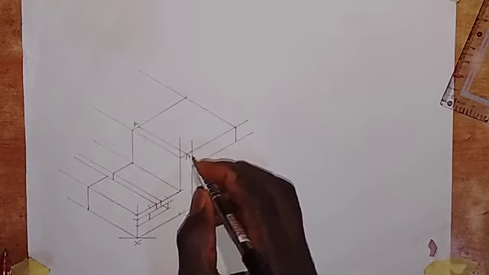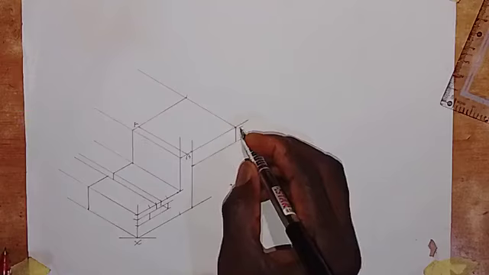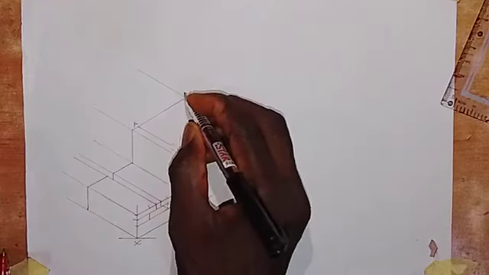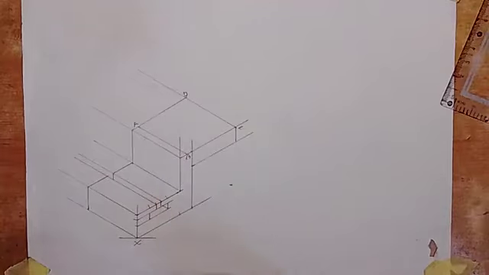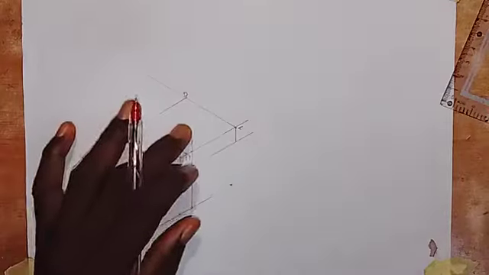So this is point B, and I call this point C, and this point here, I call it point D. So this is isometric square ABCD. Whenever we have to construct an isometric circle, we have to put it in an isometric square. That is very, very important. Now I've created an isometric square here.